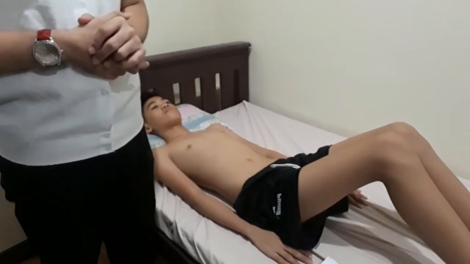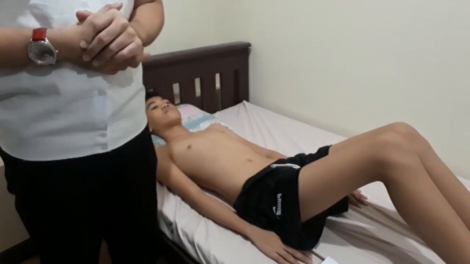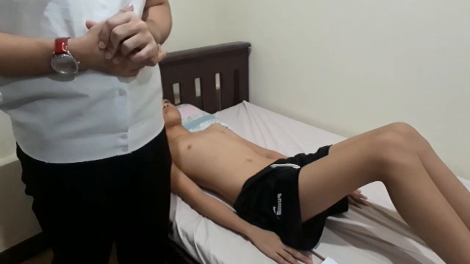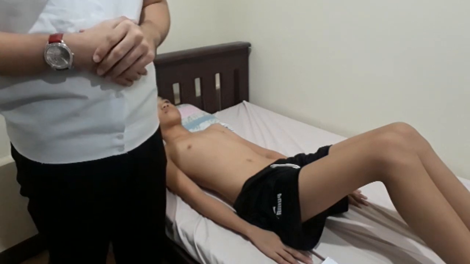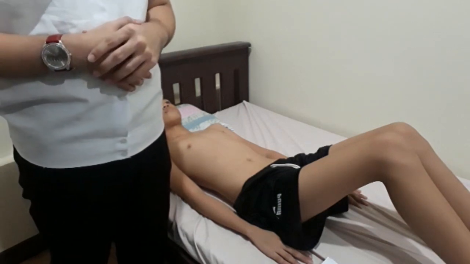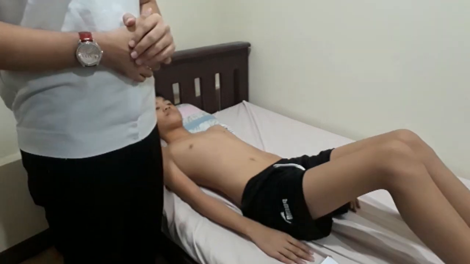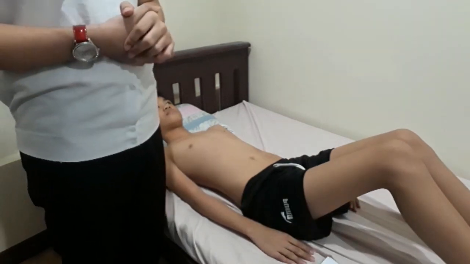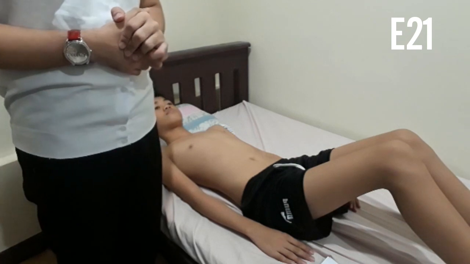So the client states that it's slightly tender, and upon feeling for the border of the liver, it is soft. So its consistency is soft. So we also palpate for the spleen to note its consistency and tenderness.